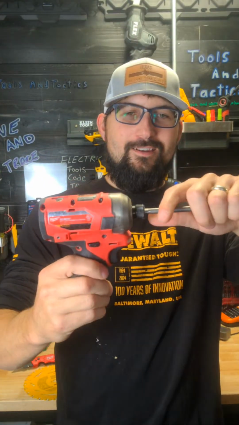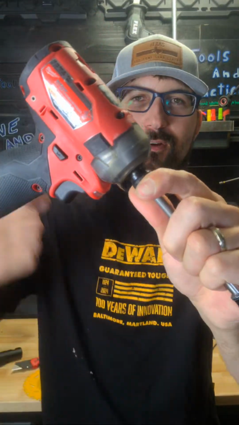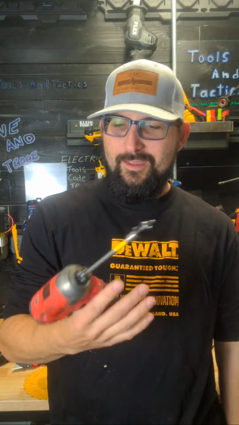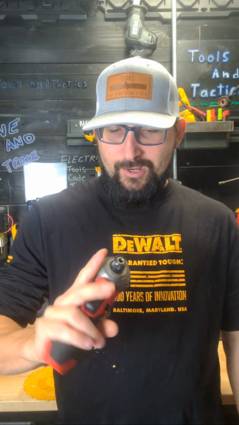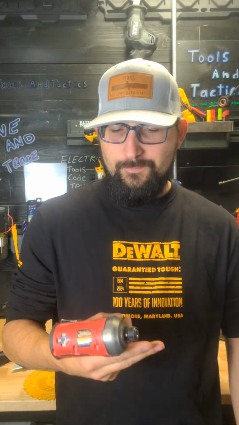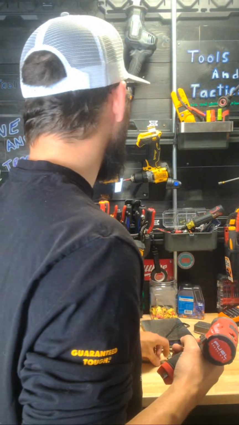The collet doesn't hold because the spring fell out of it for no reason. So, I don't know, man. I've got the worst luck with Milwaukee I think I've ever seen. We can see how quiet this is though.